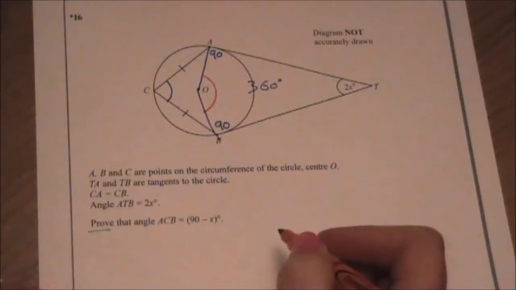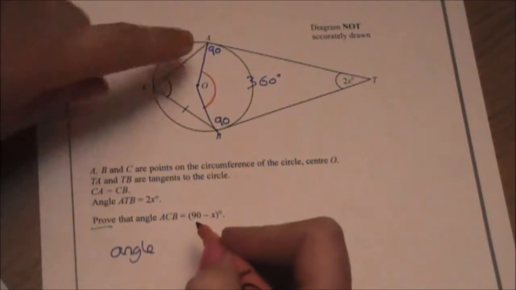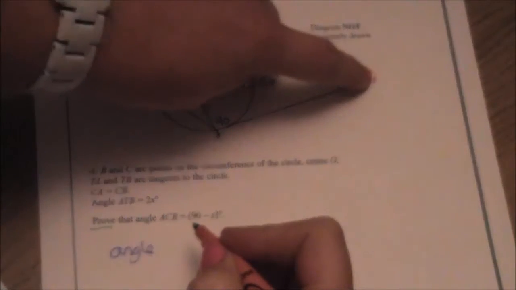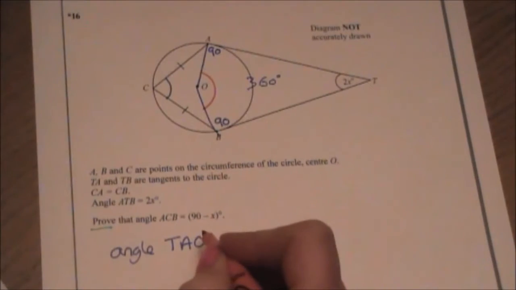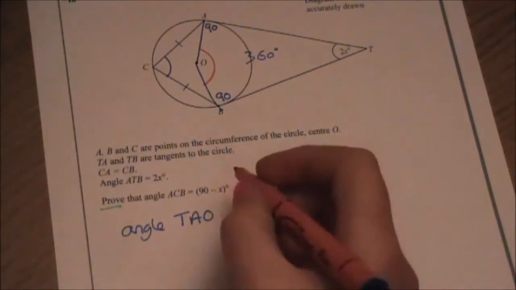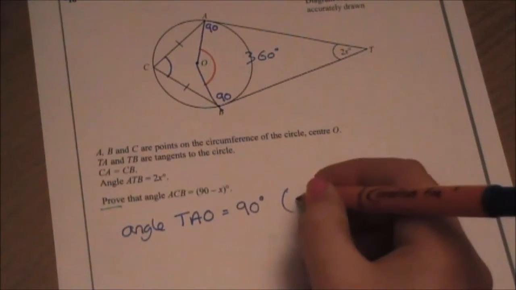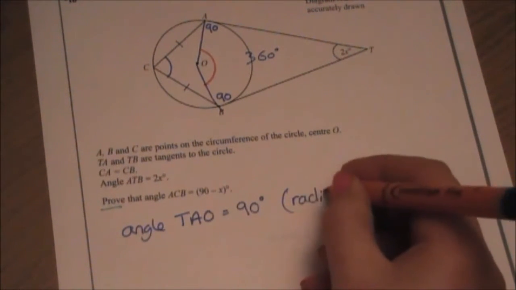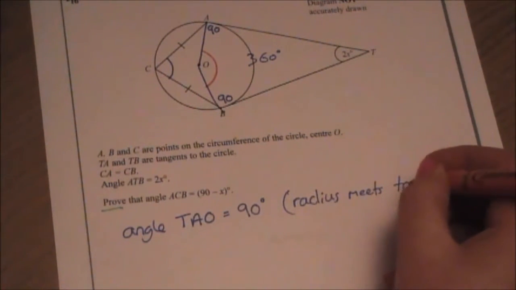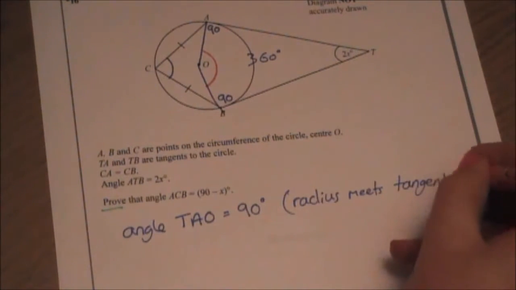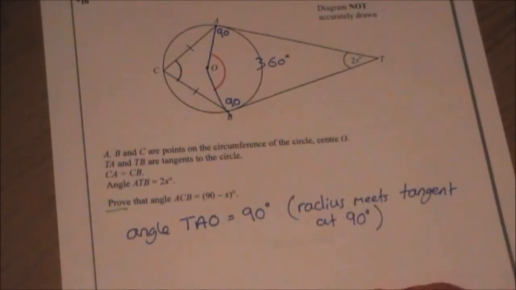So I'm going to say that angle TAO equals 90 degrees, and that is because a radius meets a tangent at 90 degrees.